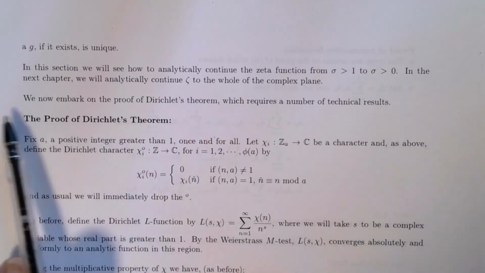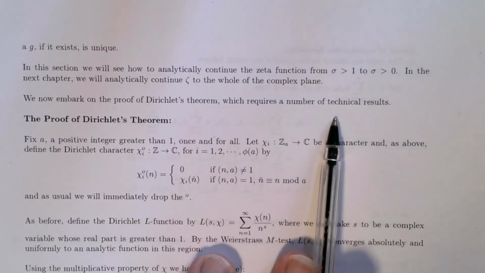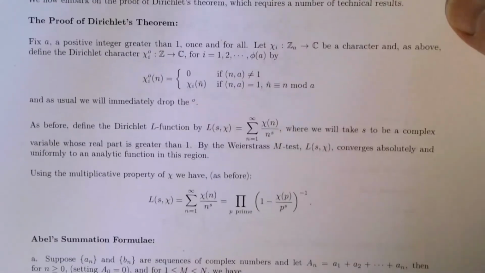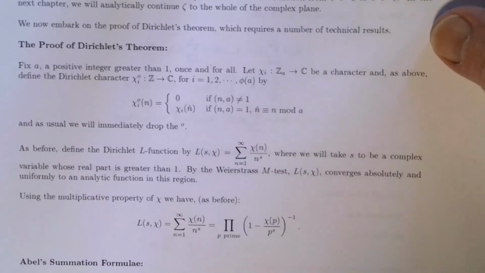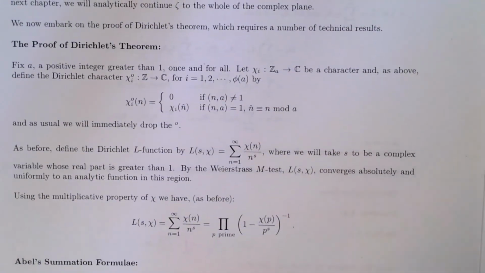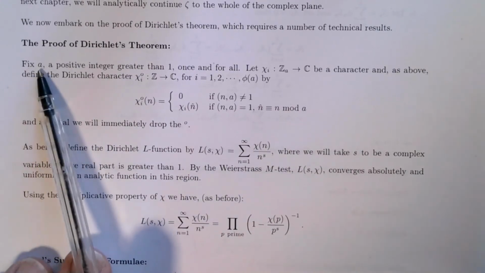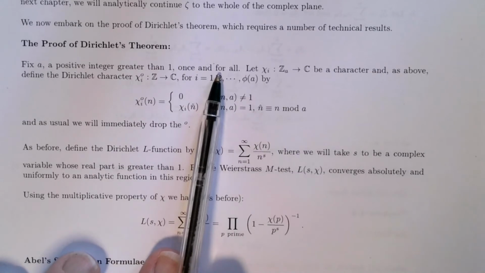So we're now going to embark on a proof of Dirichlet's theorem, which requires, again, a number of technical results. Firstly, we do the usual setup. This is exactly what we've been doing up till now, but now we're going to do it in a bit more generality. So here's the setup. We fix A, which is a positive integer greater than 1, once and for all. So I fix A for everything that's coming up from now on.